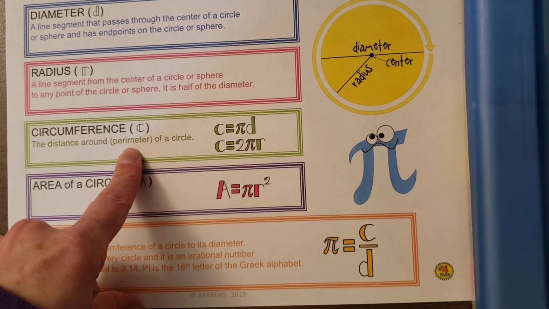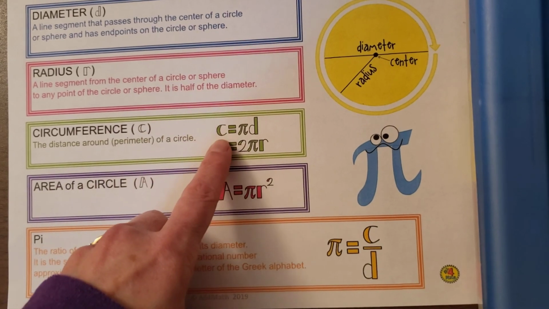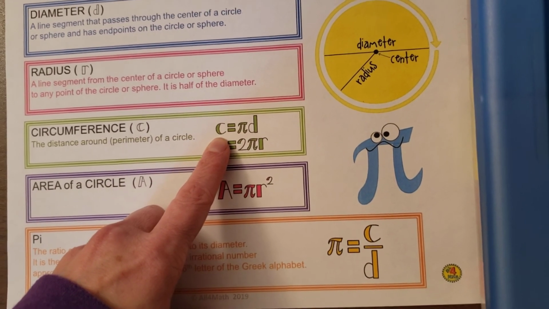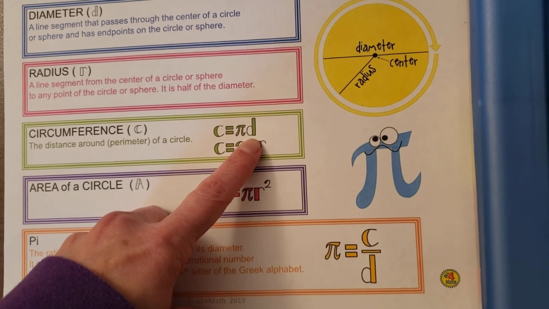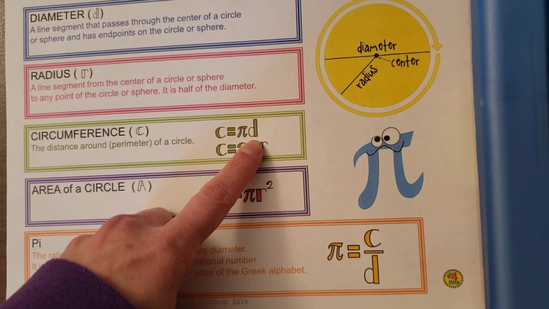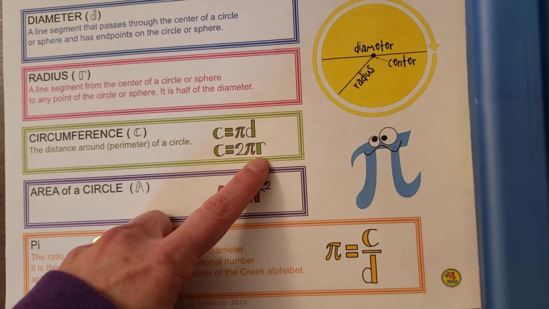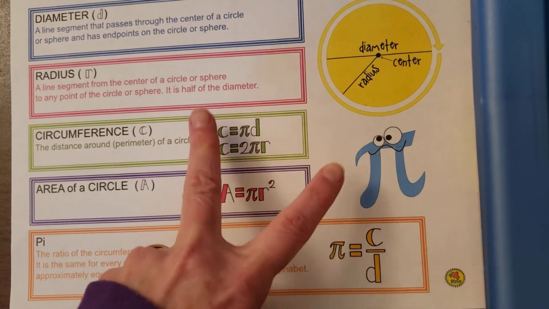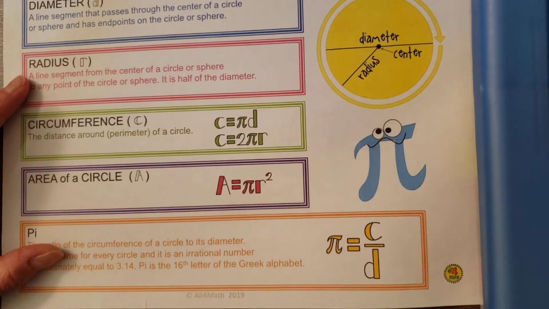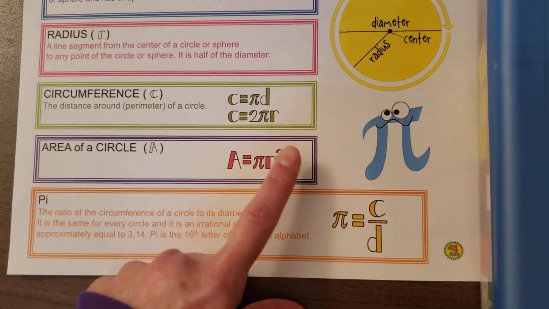All right, now, circles, we have to talk about the distance around, or the perimeter of the circle, which has a special name. It is called the circumference, and it's represented with the letter C. 2 ways we can find this. We can say it's pi times the diameter. We'll talk a little bit more about pi here in just a second. Or circumference equals 2 times pi times r. Because remember, how many radii are there in a diameter? There are 2 of them. And then we use pi, a special number, which we're going to talk about here in a second.